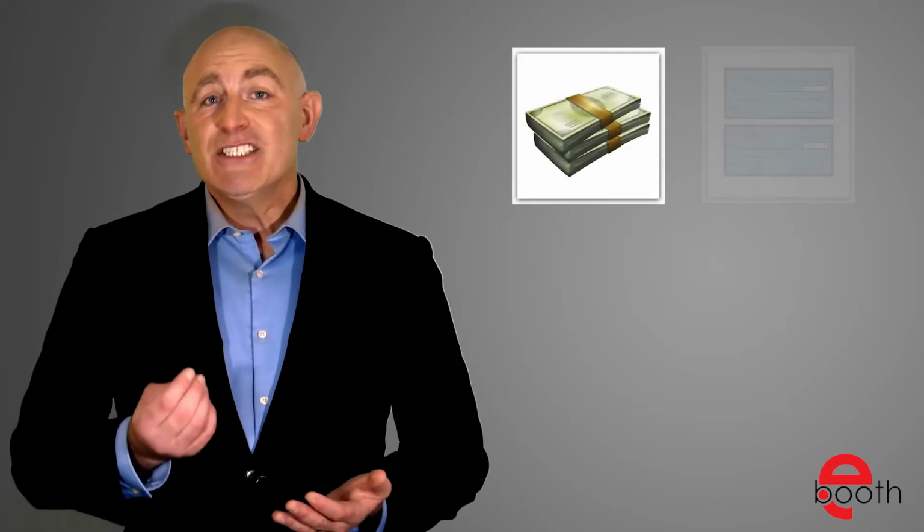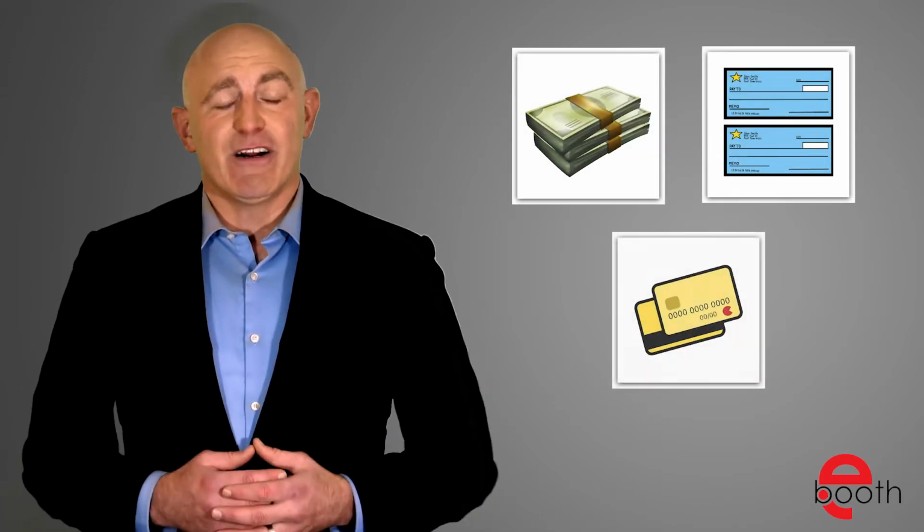There are options for self-check-in, taking payment with cash, check, credit, and debit cards, sale of merchandise, and other features. For additional features and functions available in eBooth powered by Mobility, see the additional eBooth videos.